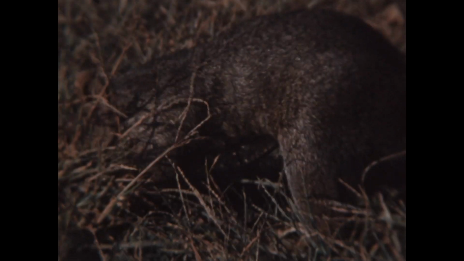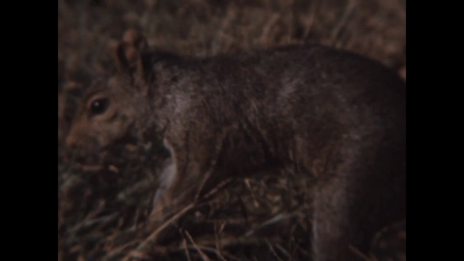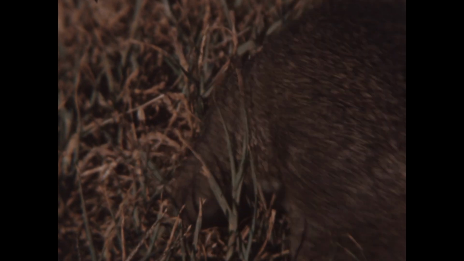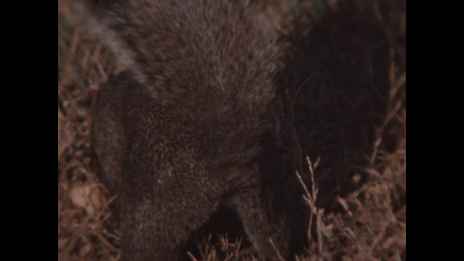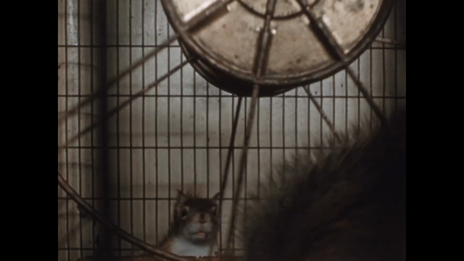In the fall, these squirrels are always hiding. Hiding, hiding, always hiding. This is a gray squirrel, but here is a red squirrel. And here are a group of red squirrels at Trailside Museum that really use that exercise wheel. Somebody's always messing things up by wanting to go the other way.